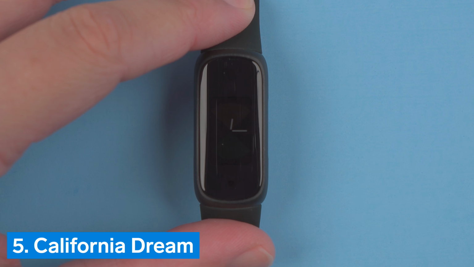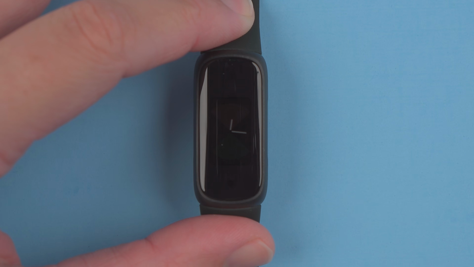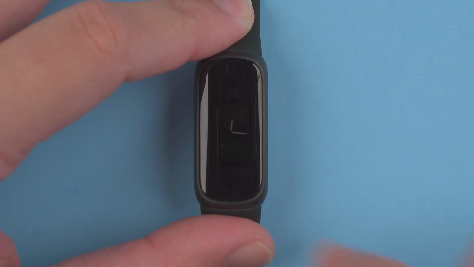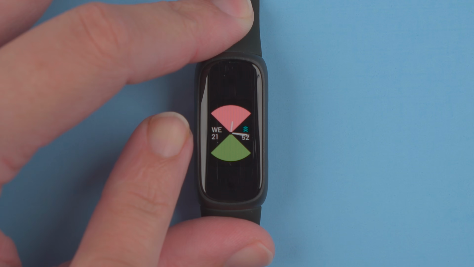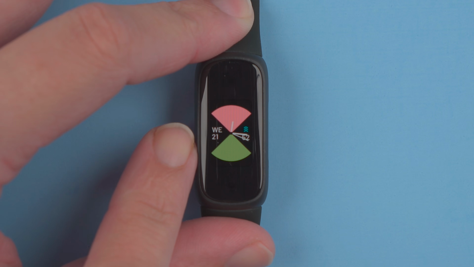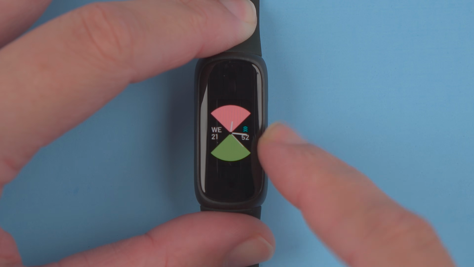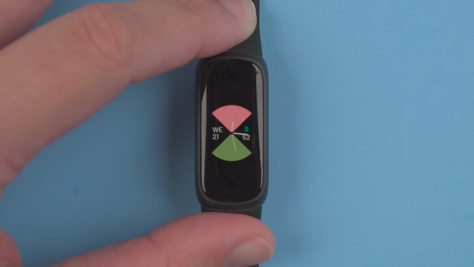This clock face is called California Dream. The always on version is shown here, and we just have an analog hour and minute for time with a very faint background that you can barely see. I'll wake it up here, and now we have the seconds hand of the analog clock. We have the day of the week and the day of the month. And over here we have a stat for active zone minutes. Tapping, we can also show heart rate, and that's it.